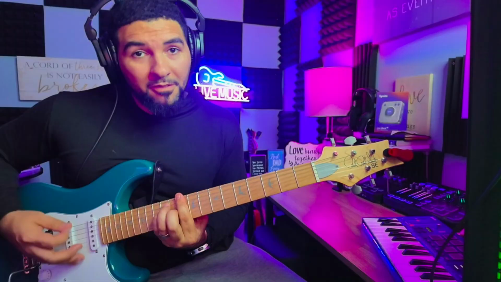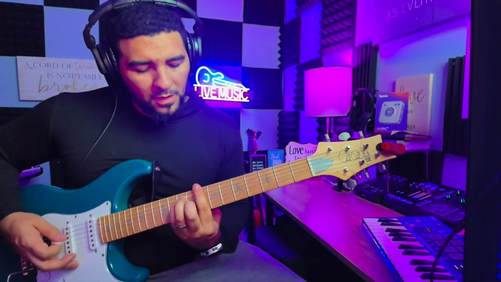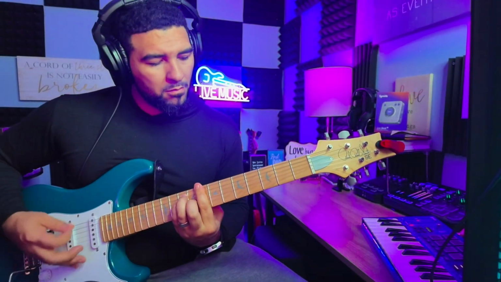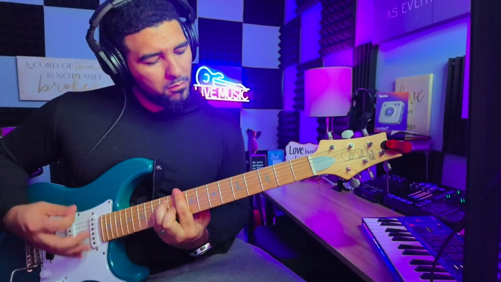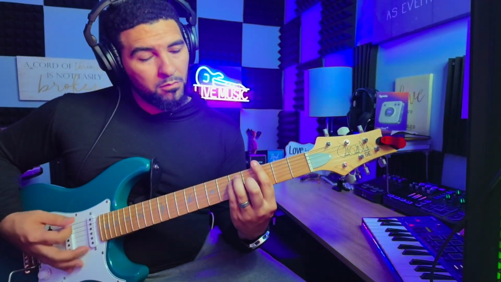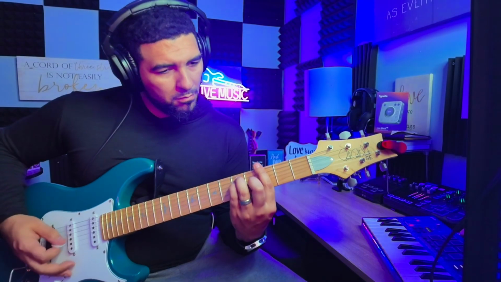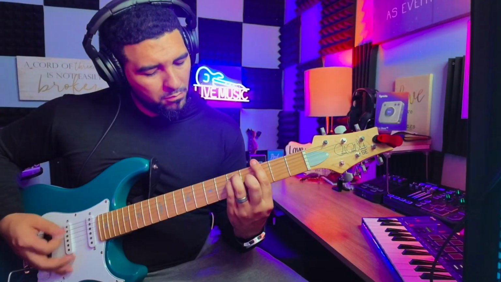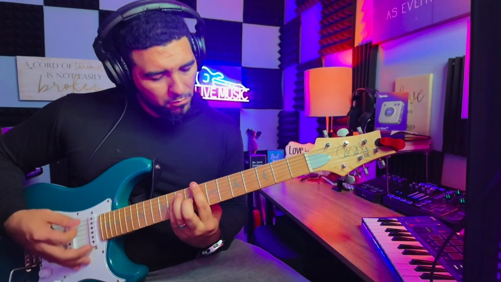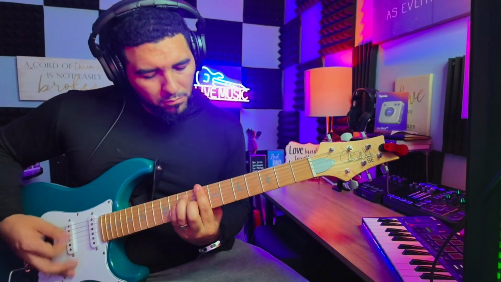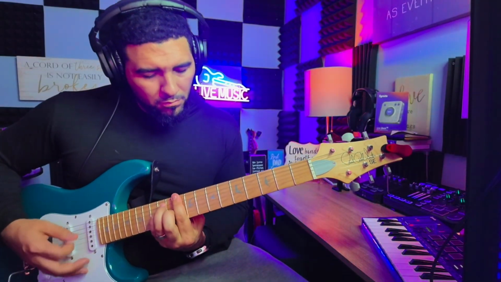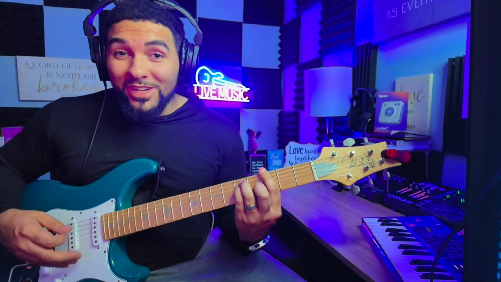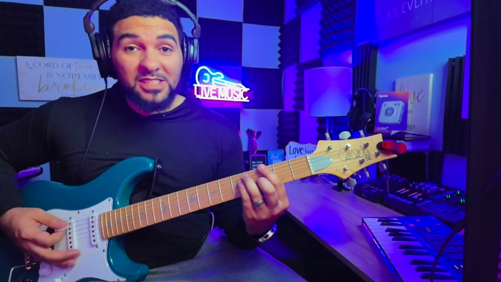Your turnaround is 5, 4, 1. One other thing you can start doing to get better with movement and everything with your hands is slide into it.